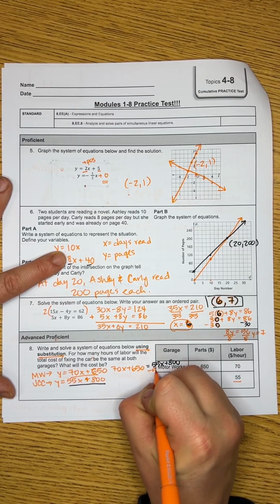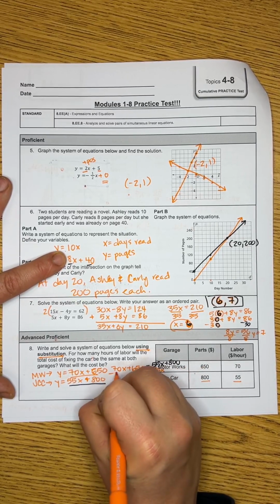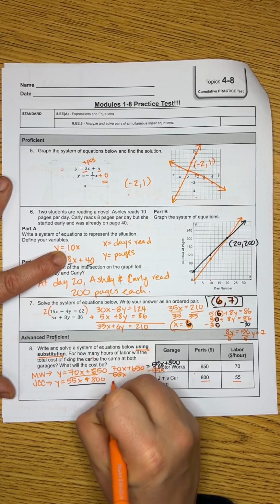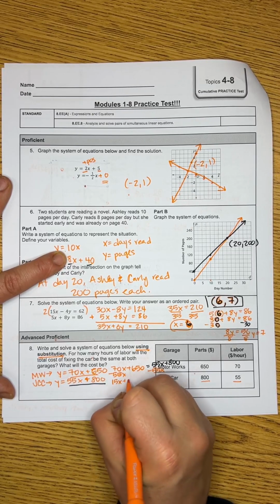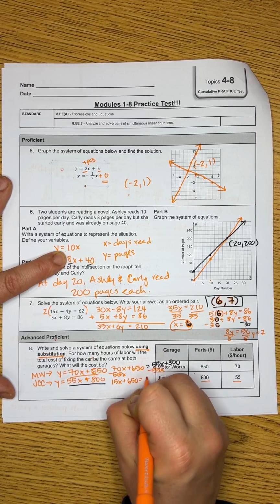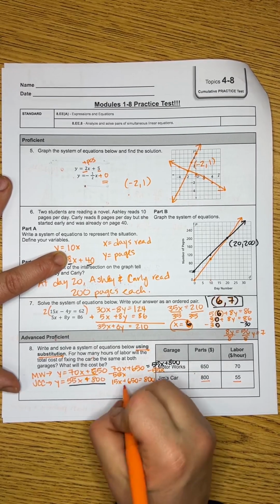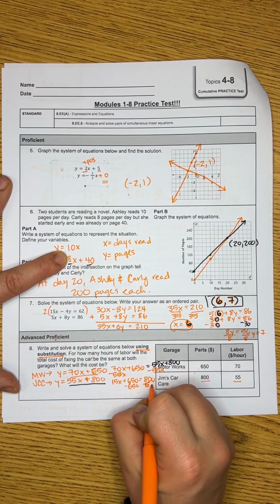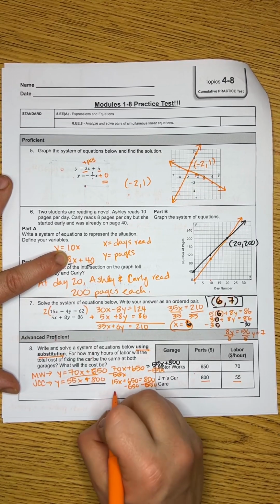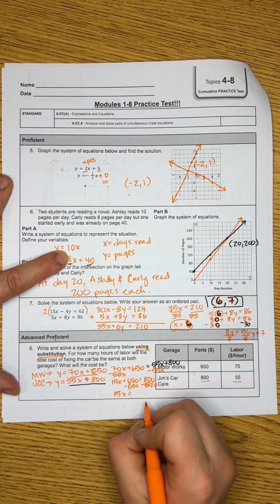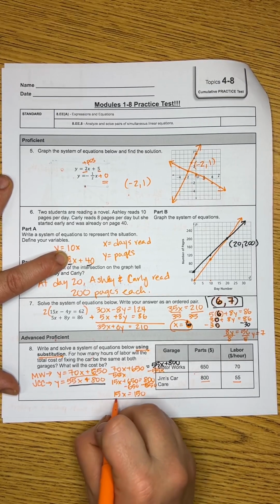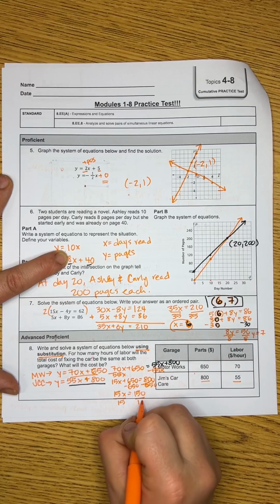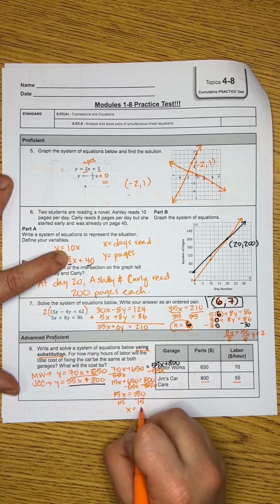So I'm going to subtract 55x to start out with. So I have 15x plus 650 is equal to 800. Now I have better movement, minus 650 on both sides. More space. I have 15x is equal to 150. That means if I divide by 15, x is equal to 10.